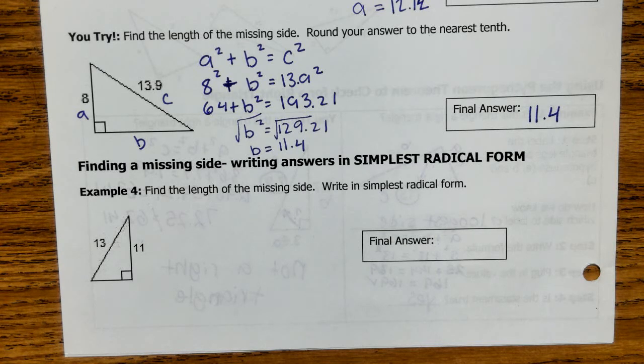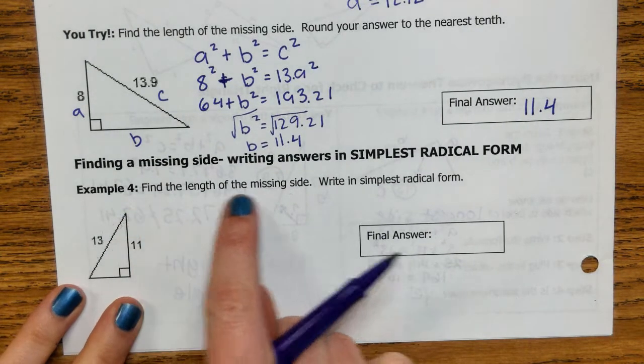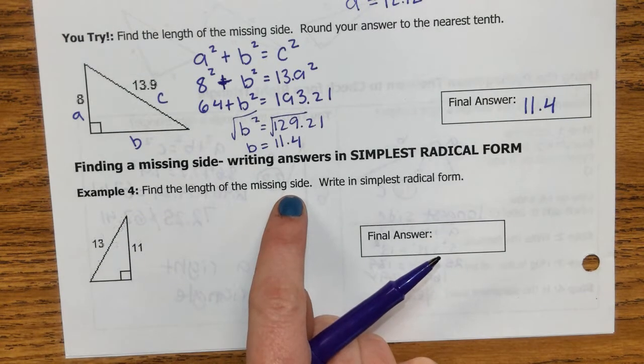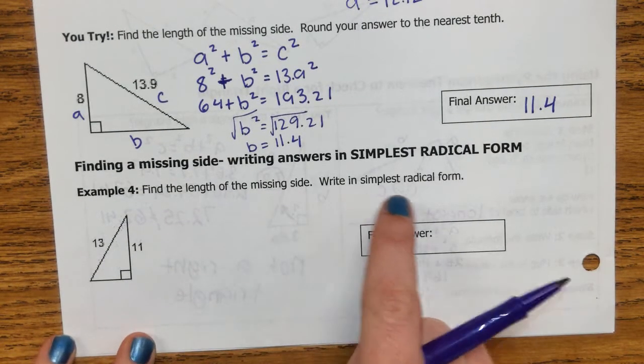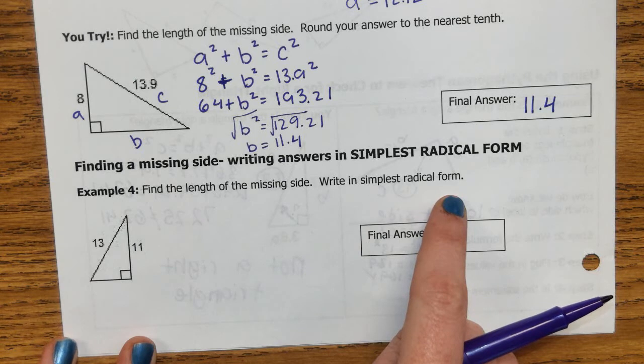Sounds like everyone needs to pay attention. There's a number between 1 and 10. Negative 6.9. Okay, so lots of answers being thrown out there. You guys are on the right track. This says find the length of the missing side, which you were all trying to do. Write in simplest radical form.